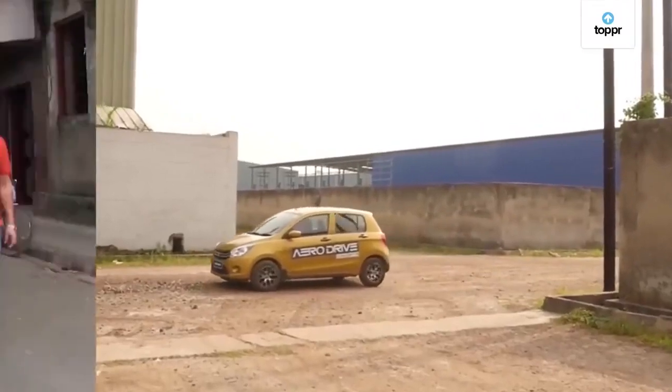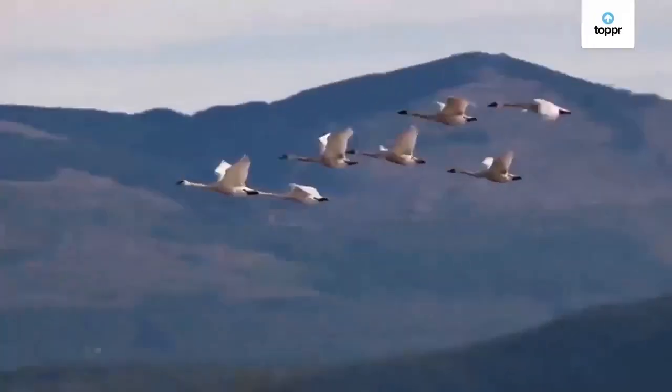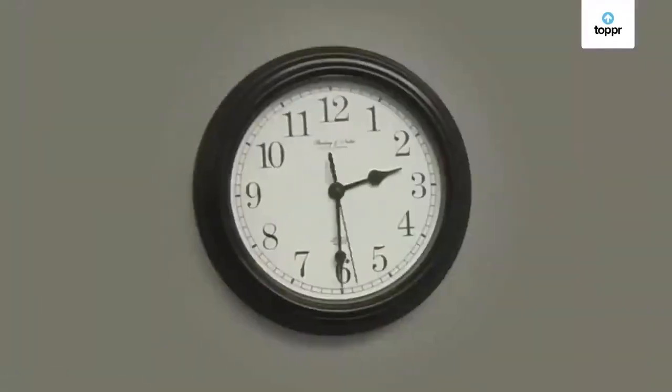Our world is full of motion. You can see moving things everywhere. Cars running on the road, people walking, birds flying in the sky, even the needle of your clock. But how do we decide which objects are at rest and which are in motion?